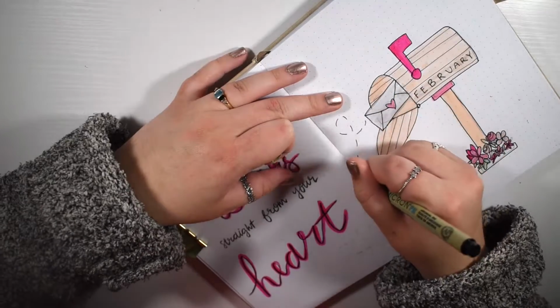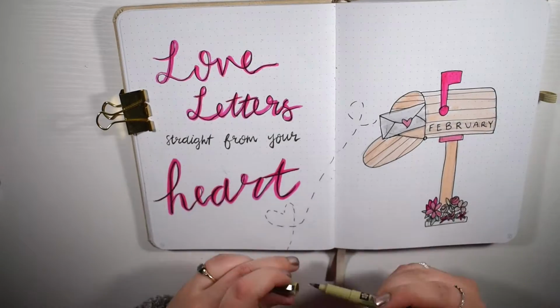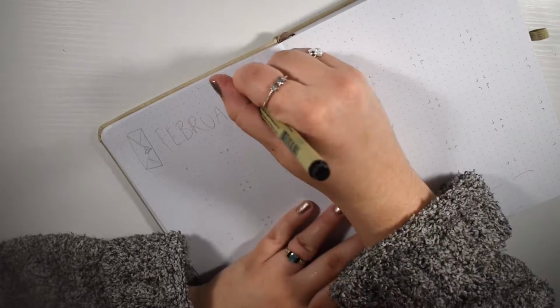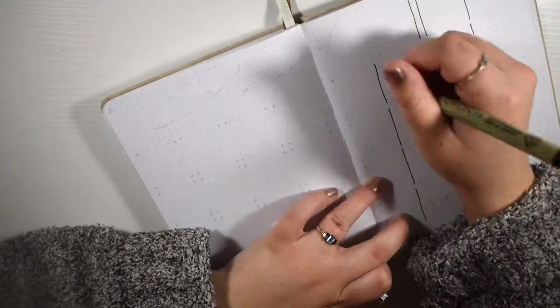And then I also added this dotted line to give the illusion that the letter has been flying through the air. And I just added these little loops, and one of the loops looks like a heart, which was very, very simple to do, but I feel like it adds a little bit of detail to the spread.